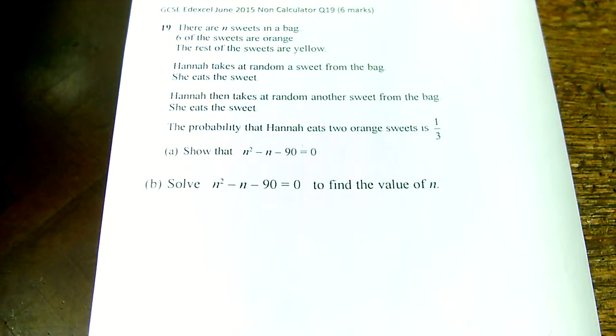Right, we're going to have a look at the June 2015 non-calculator question 19. It's worth 6 marks in total. So there are n sweets in a bag, 6 of the sweets are orange, the rest are yellow. So I don't know how many are yellow, just the rest of them are.